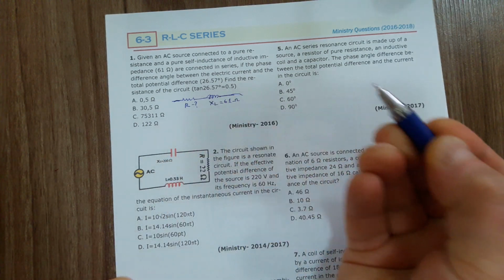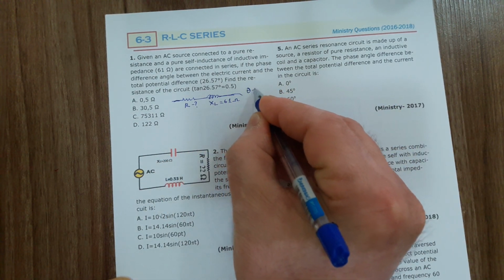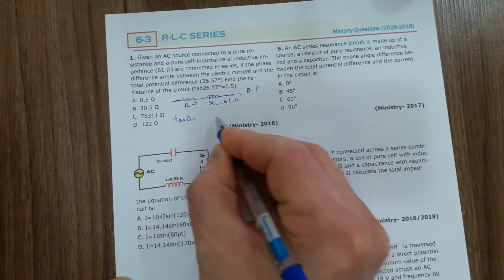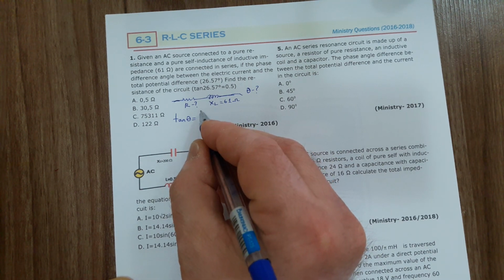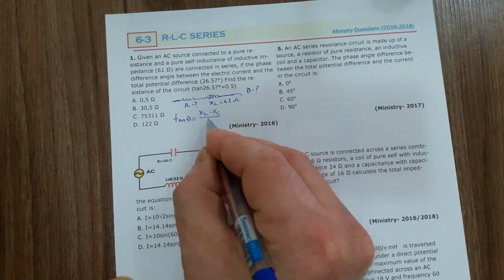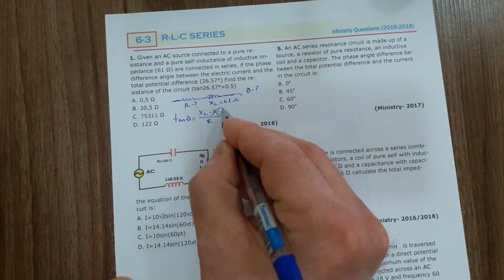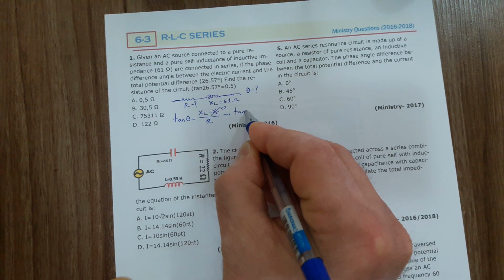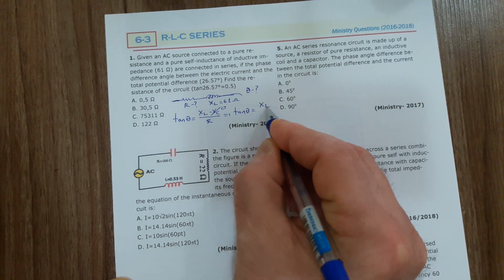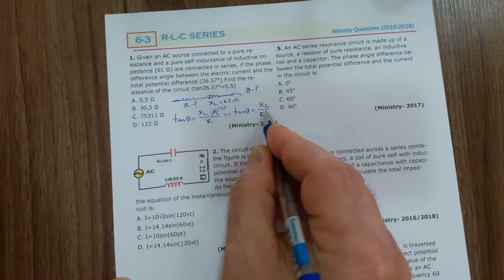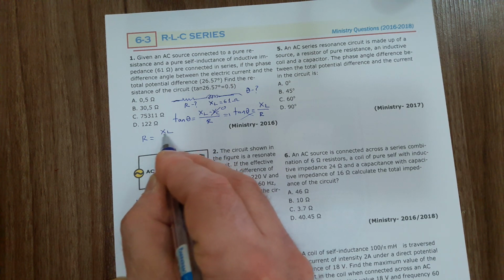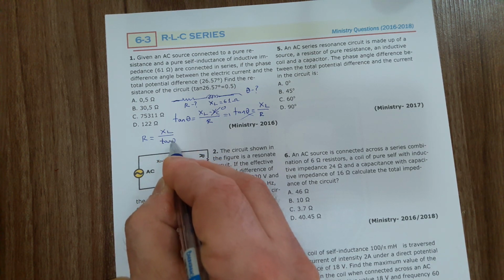This is the question. So we will use the equation for phase angle difference. We know that tangent theta, the phase angle difference in an RLC series circuit, is XL minus XC divided by R. Because there is no capacitor, XC is equal to 0, and then tangent theta must be equal to XL over R. Because R is asked, cross product, so then R is going to be XL divided by tangent theta.